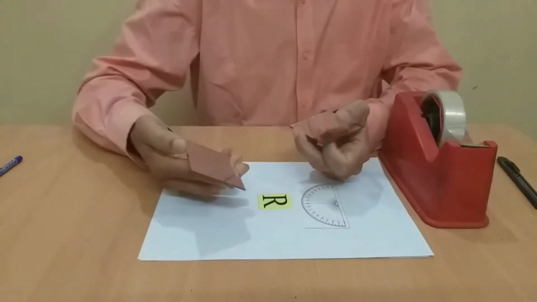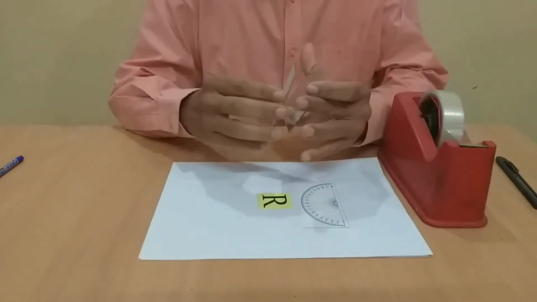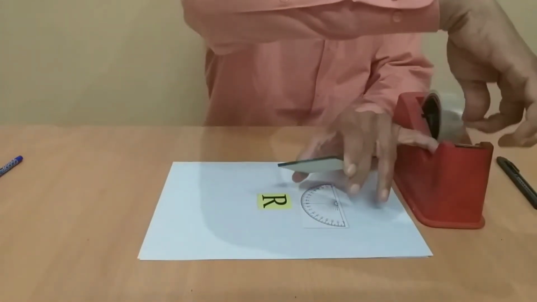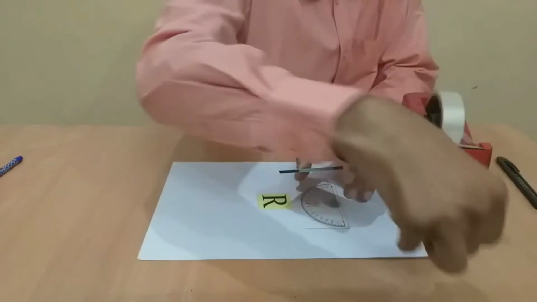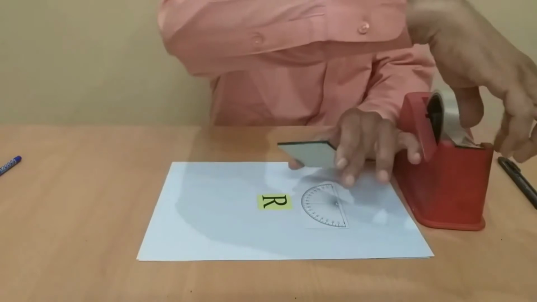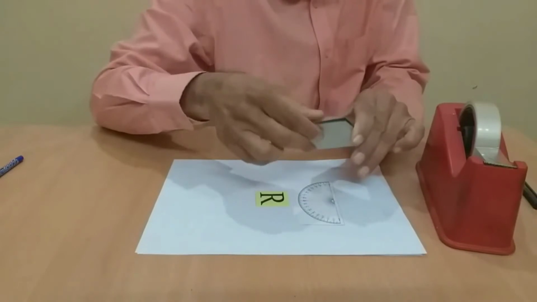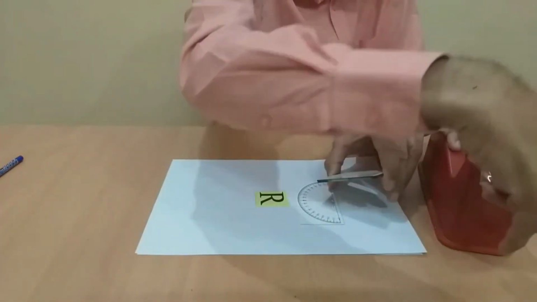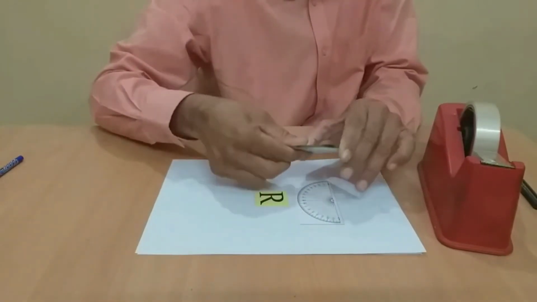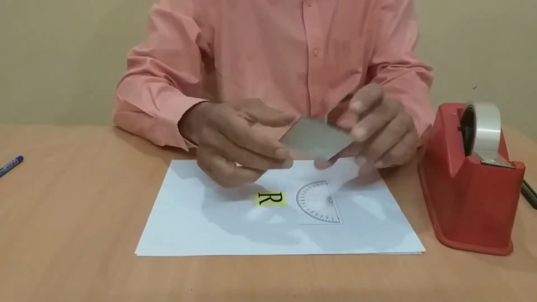This time we will try to see image formation using two mirrors together. We have two identical mirrors. I am placing them on each other like this, taking sellotape and making a hinge structure of these two mirrors. I am placing 2-3 sellotape pieces, and now this can easily open and we can give different angles between these two mirrors.